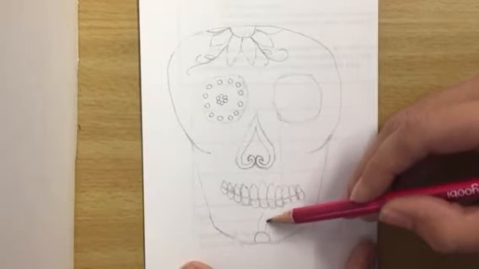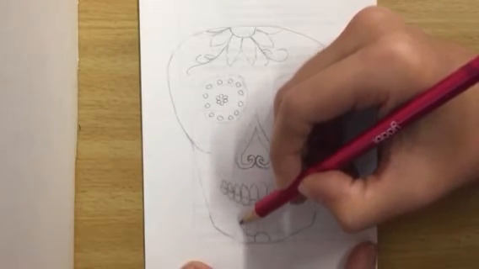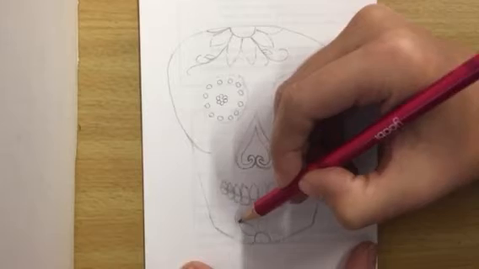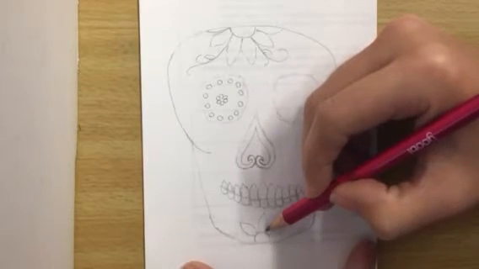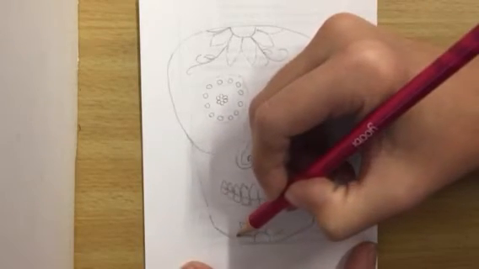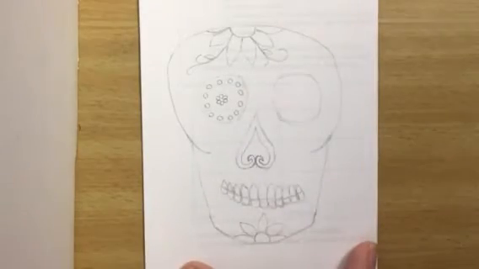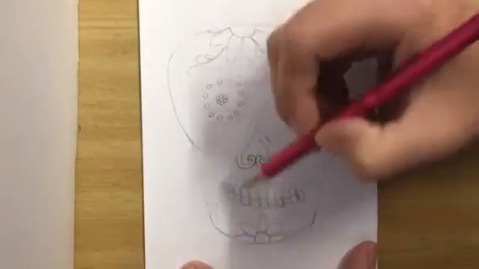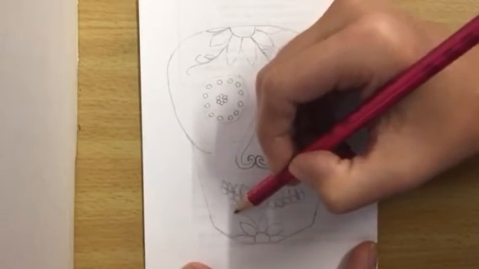There's a curved line. This curved line touches it. Curved line touches it. Curved line touches it. That one's going to kind of hang off. Let's see. I'll do some swirls.